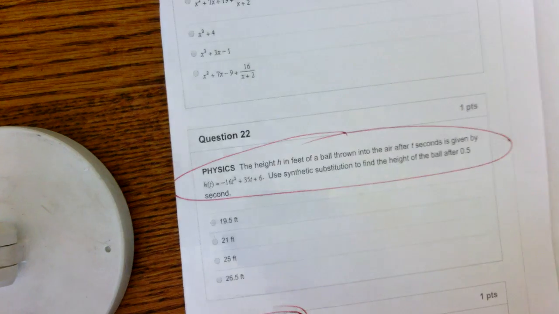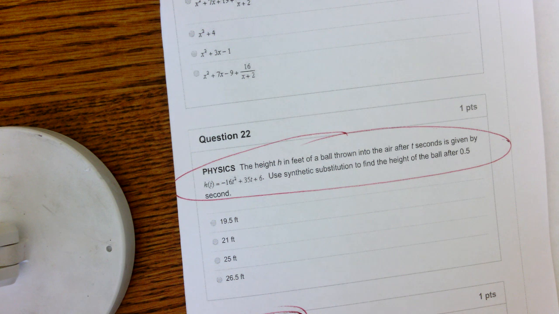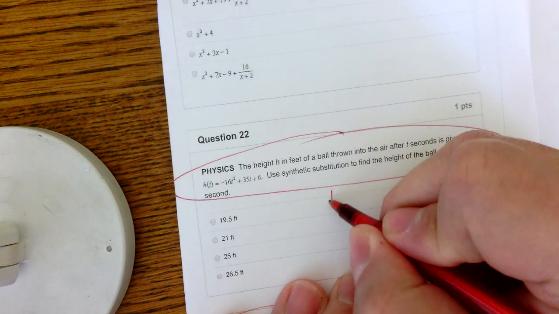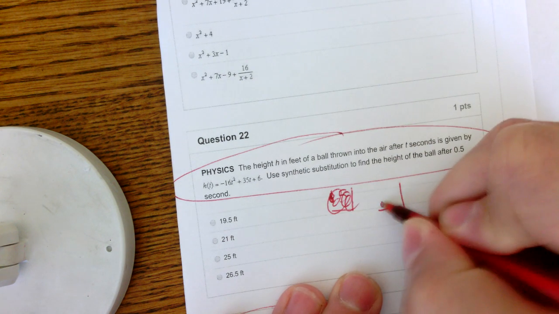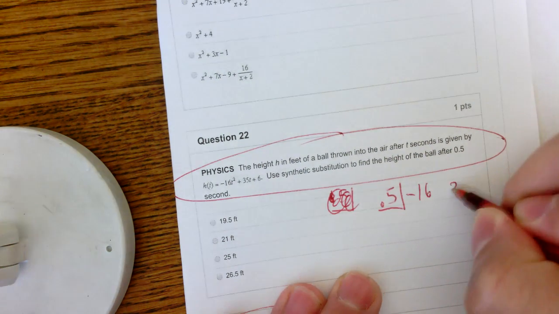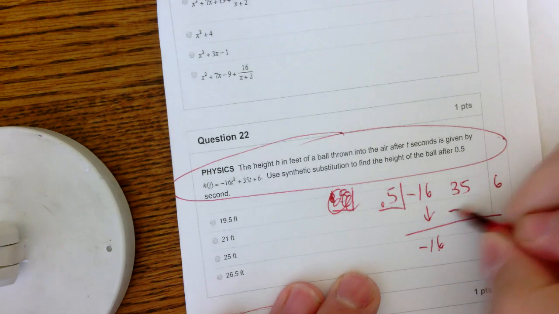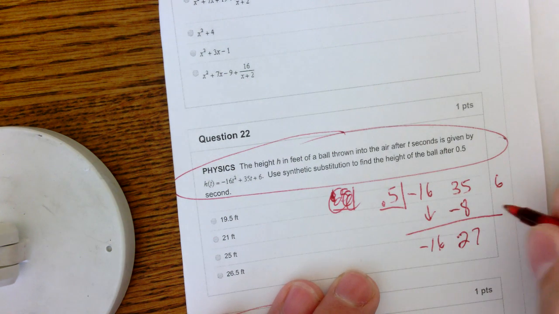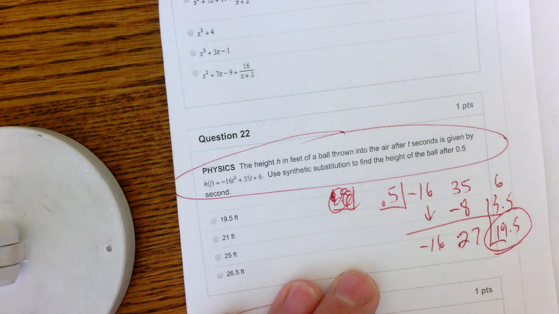It says physics. The height h in feet of the ball thrown in the air after t seconds is given by h of t equals negative 16t squared plus 35t plus 6. Use synthetic division to find the height after 0.5 seconds. So 0.5, that's negative 16, 35, and 6. So negative 16 times 0.5 is negative 8. So you get 27 times 0.5 is 13.5. So your answer is going to be 19.5 feet.